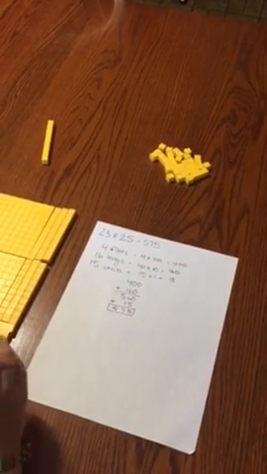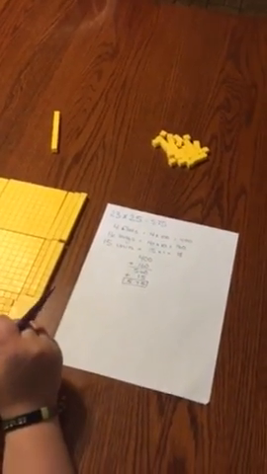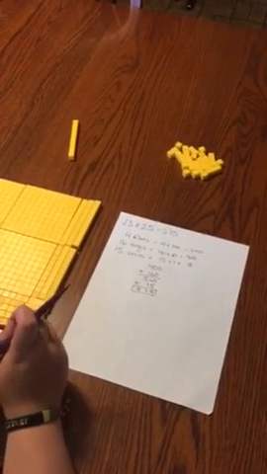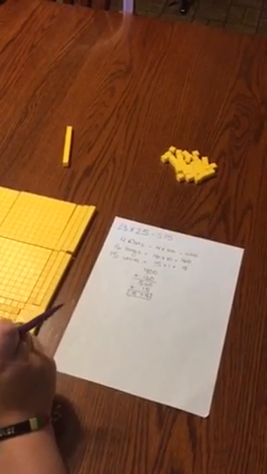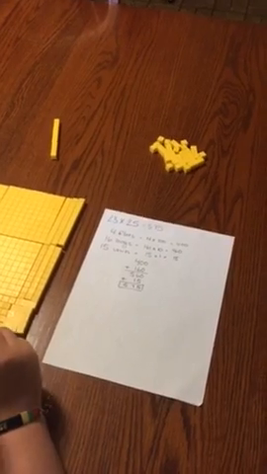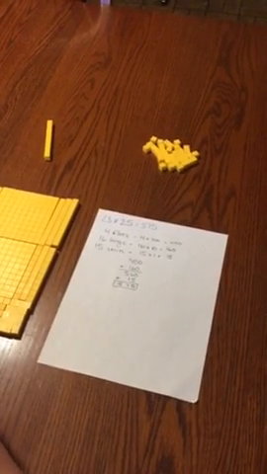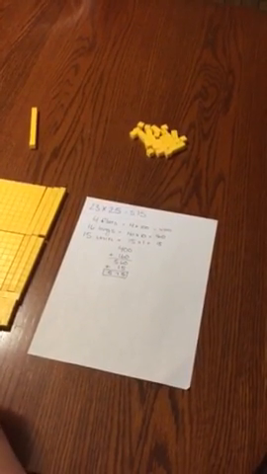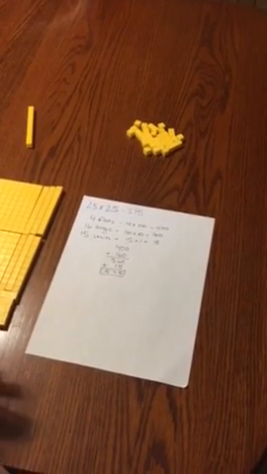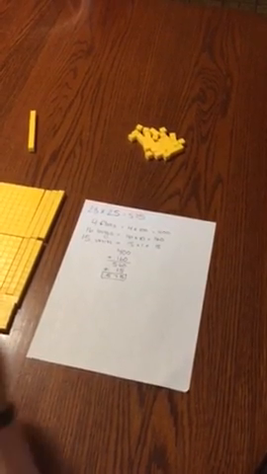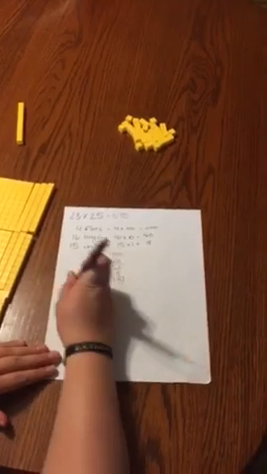Next, I'm going to show you how to multiply using the partial products method. We're going to do the same number, 23 times 25. In the partial products method, you are multiplying the different digits together, and each product you will add at the end to get your final answer.